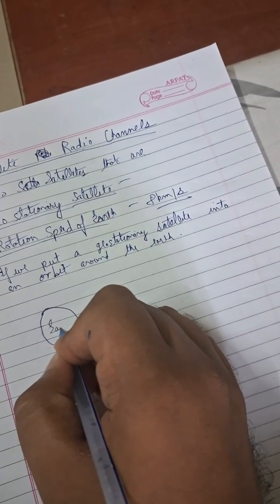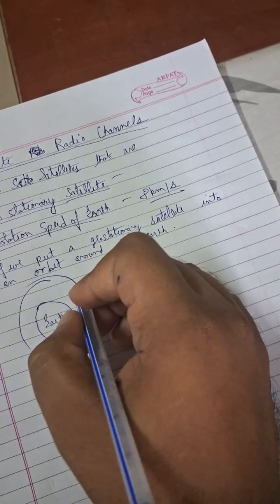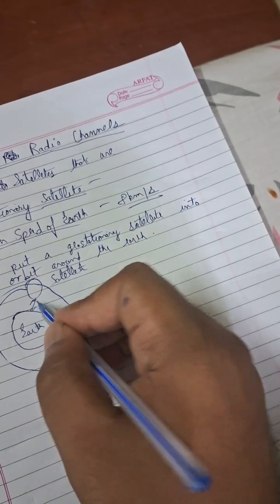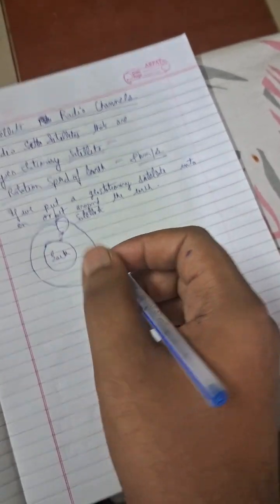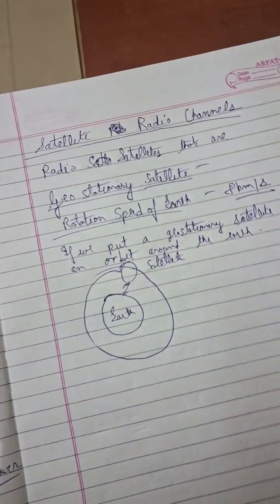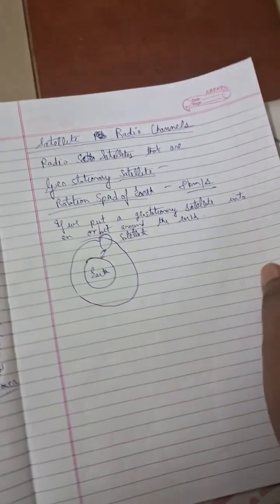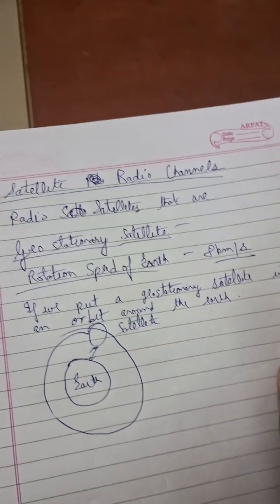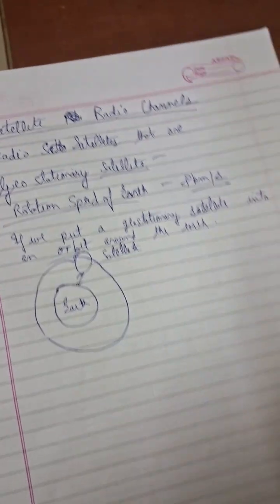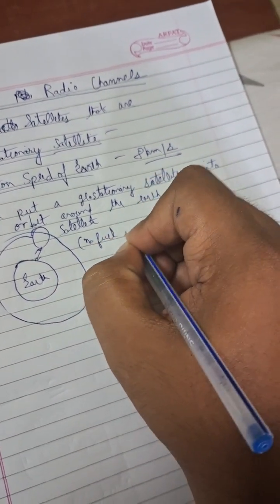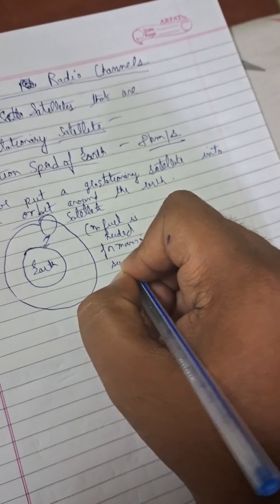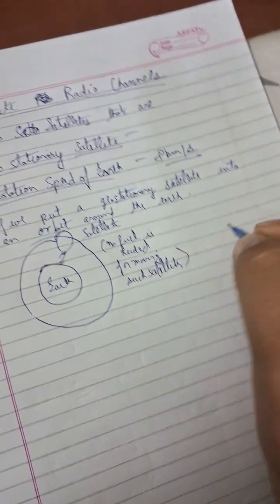So if we have the earth, and this is the satellite, the gravity will provide the necessary centripetal force needed to put this satellite into a round circular path around the earth. And since gravity is a perpetual force that will always exist, such a force drives the satellite in a circular path, and no fuel is needed for moving such a satellite. And why are we trying to keep it geostationary?